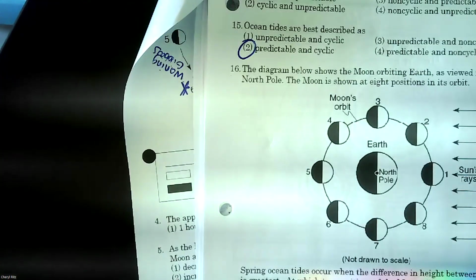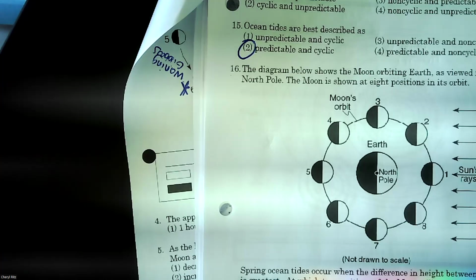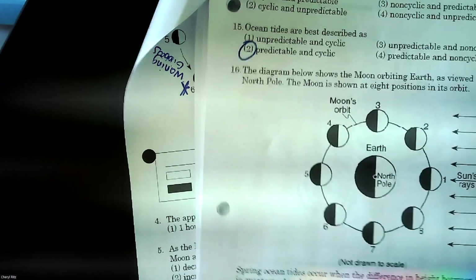How'd you guys do on the moon phases, tides, and eclipses? You ready for a take-home quiz on that tonight? Okay, I think I made it 12 questions long. I'll hand that out to you at the very end of class.